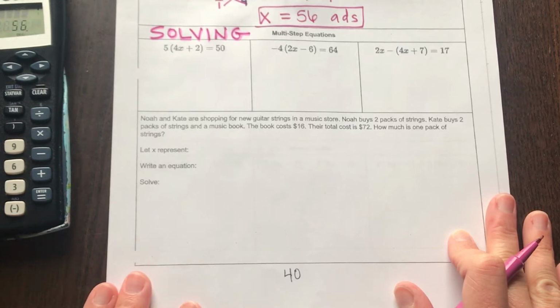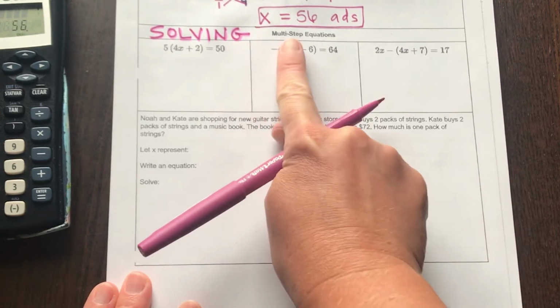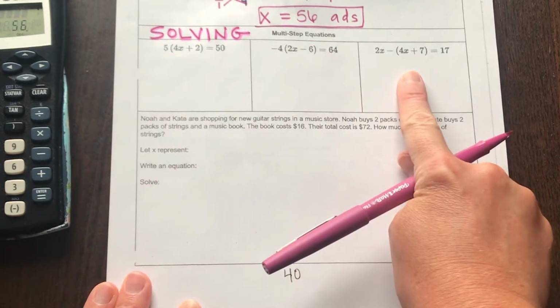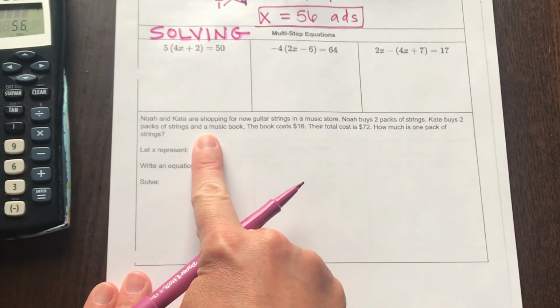In this video, I will show you how to solve multi-step equations. I have 3 examples here as well as a word problem.